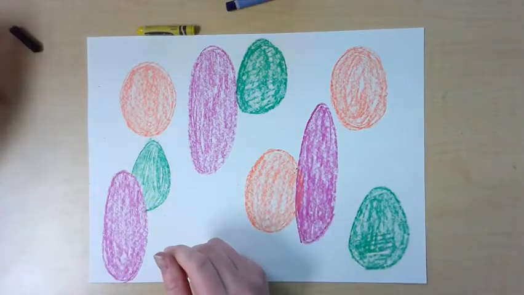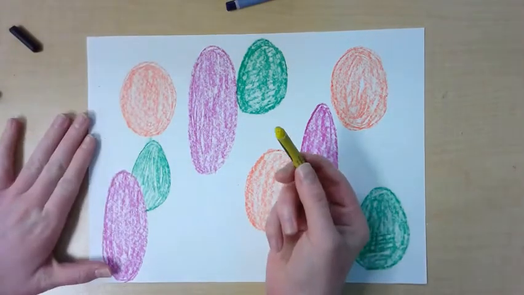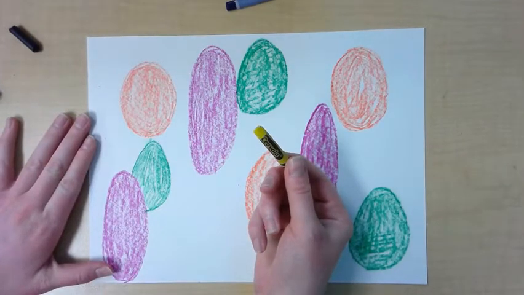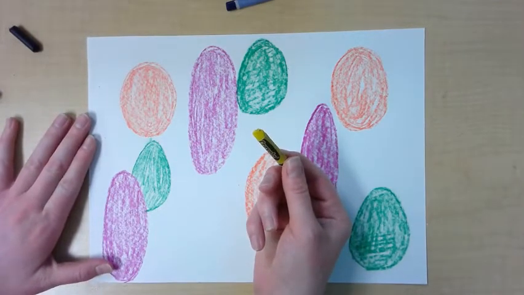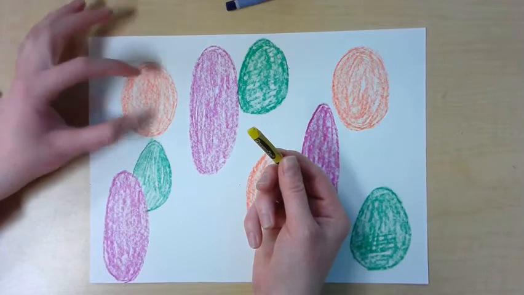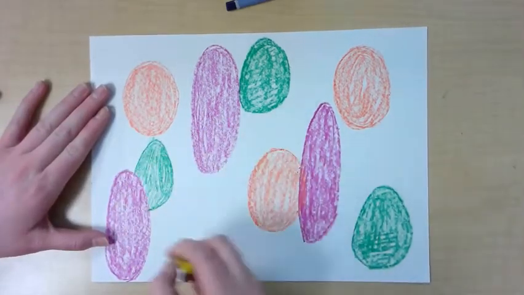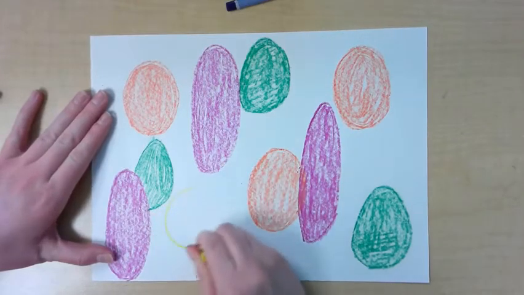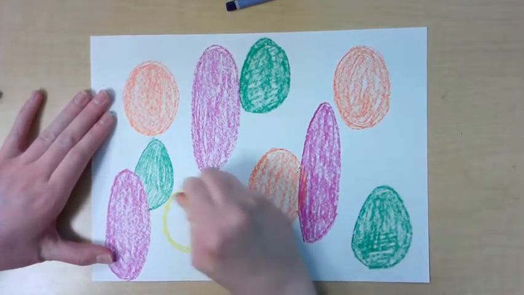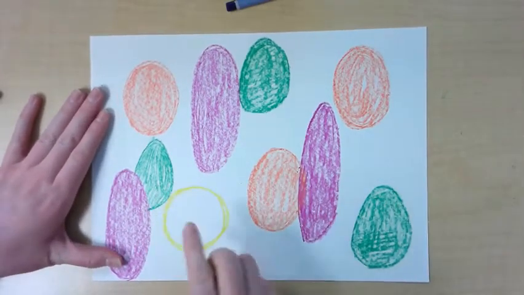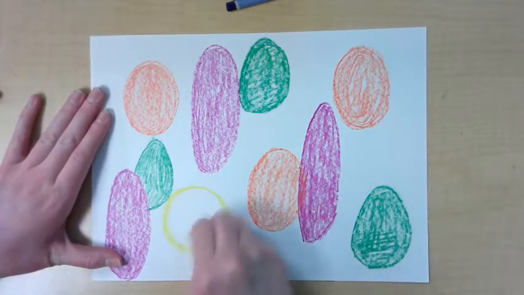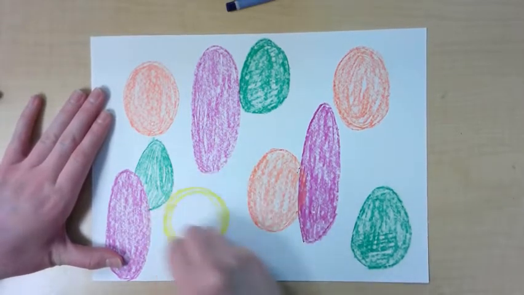Now lastly, I have my yellow, and I'm going to draw some circular trees. So these are ovals, they're like a circle that's stretched out. I'm going to make some circles that are very round. I'm going to put them kind of in the empty spaces on my picture. There's big empty space here, big place for a yellow tree.